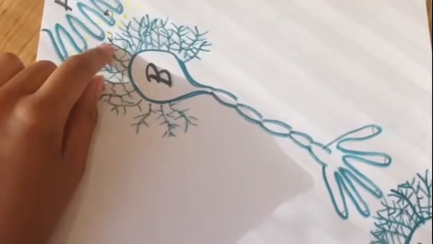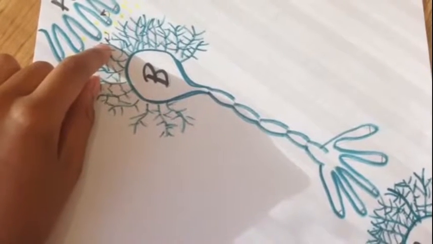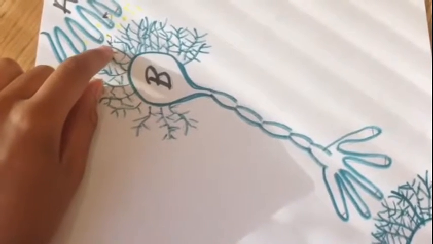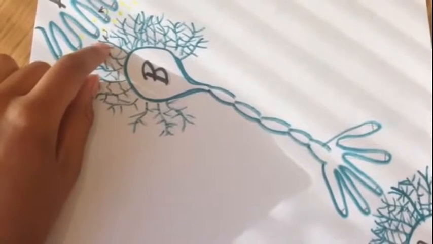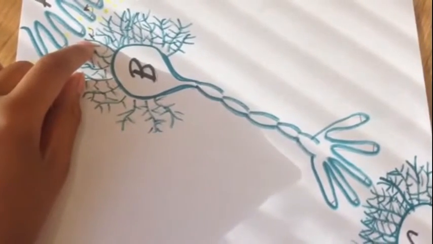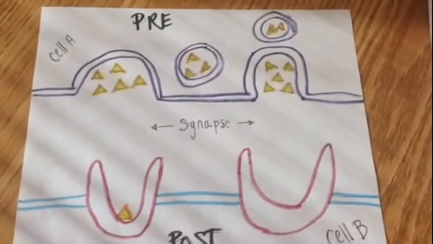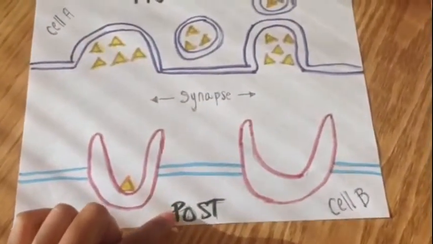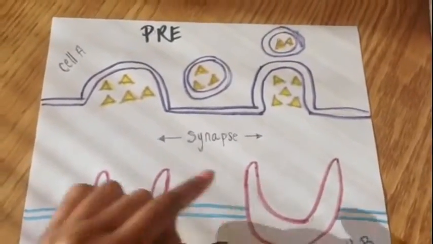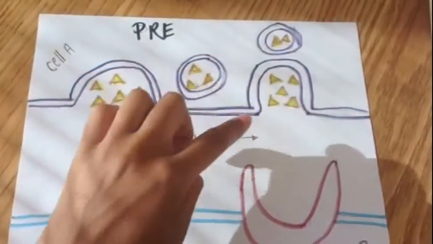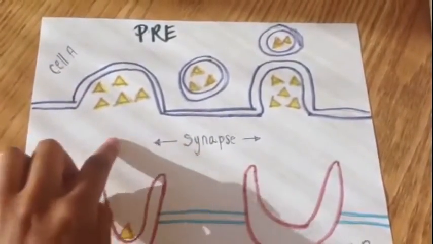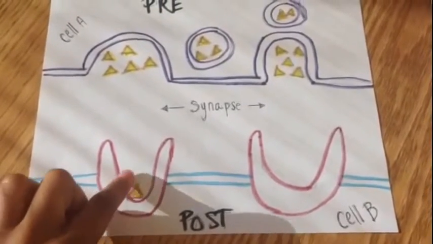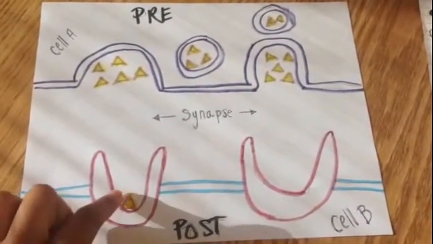For the purpose of this demonstration, we will focus on what happens when neurotransmitter molecules bind to cell B within the dendritic arborization. Here we have a much larger version of the presynaptic membrane on cell A and the postsynaptic membrane on cell B. As you can see, neurotransmitter molecules are released into the synapse from cell A, and they may bind to the ionotropic receptors on the postsynaptic membrane of cell B.